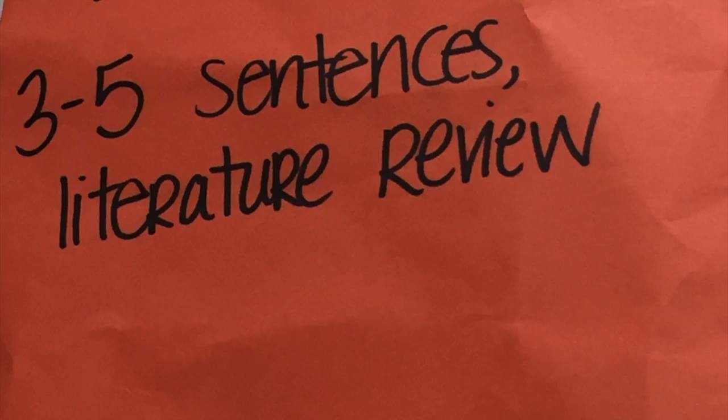Next, you've got your 3 to 5 sentences, your literature review, or your background research. Basically, I told you guys that if you could do this beforehand, it would be a good thing. But if you didn't, that should be 3 to 5 sentences, 3 to 5 bullet points about Vitruvian Man, about Leonardo da Vinci, some background information. You also need your source. If you do not have your source listed, you will not get full credit.